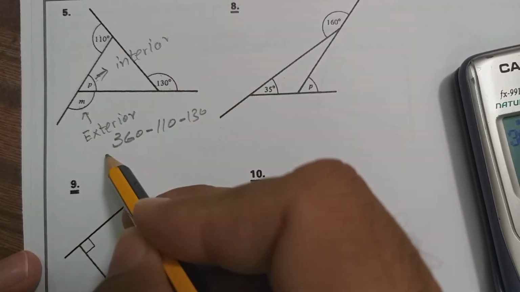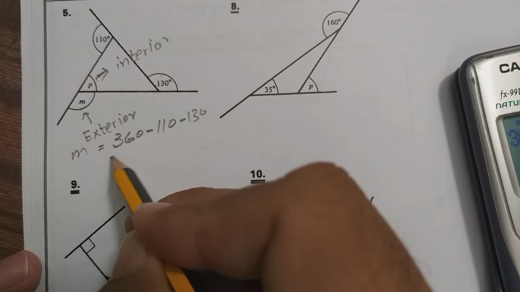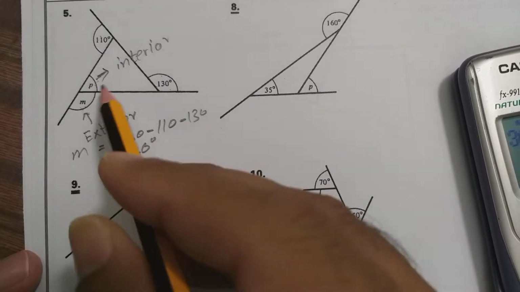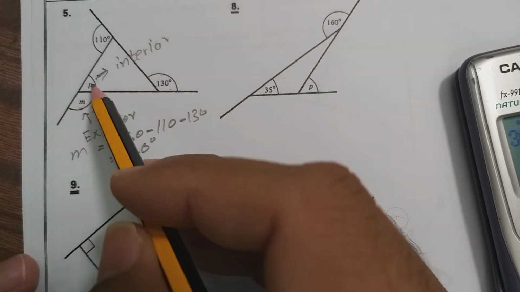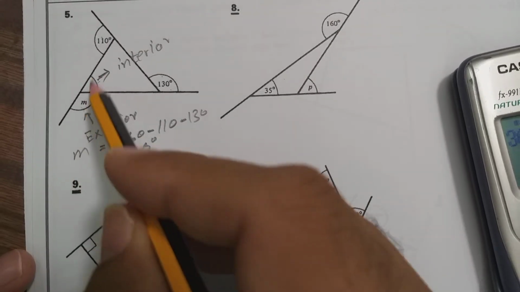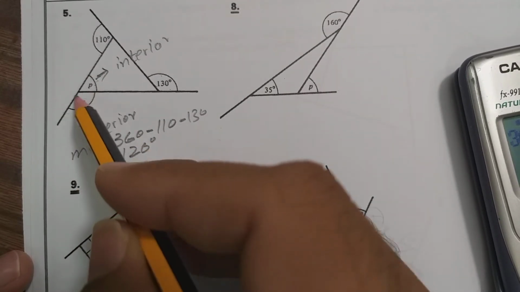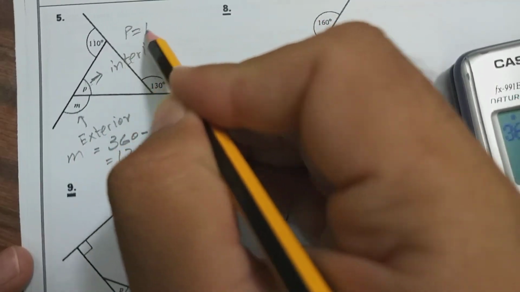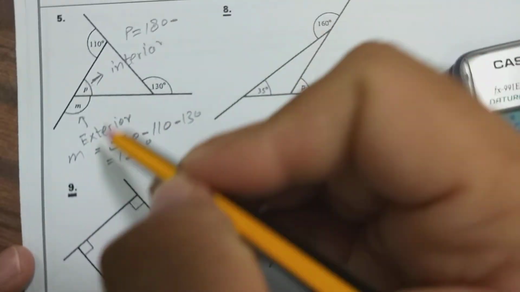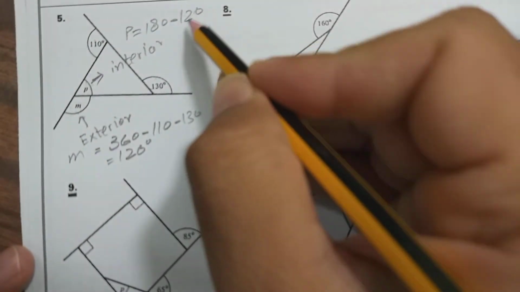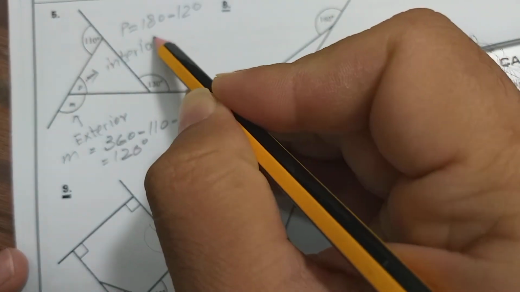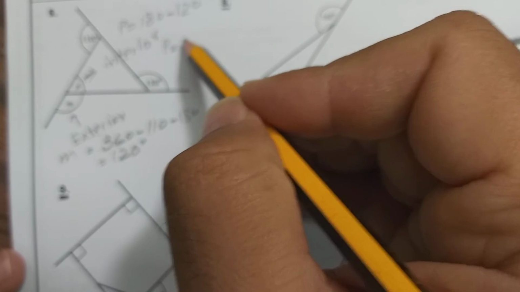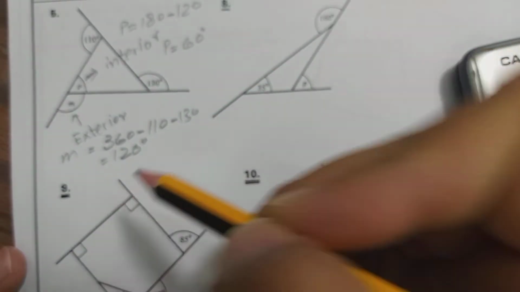So M equals 120 degrees. But we need to find P also, and we know that angles on a straight line add up to 180. So angle P equals 180 minus M, which is 120, so P equals 60.